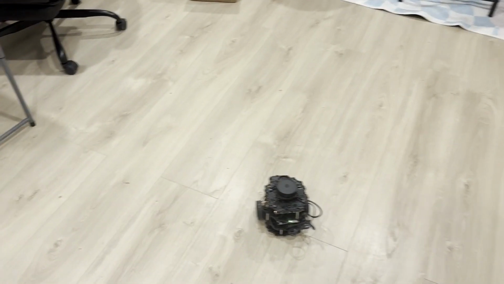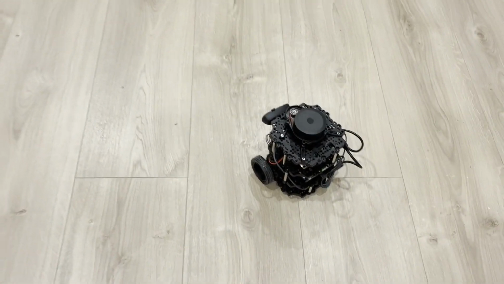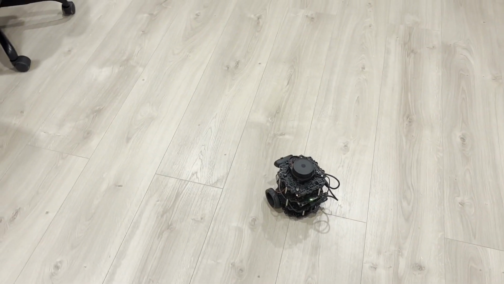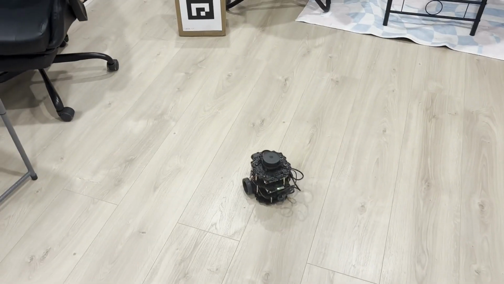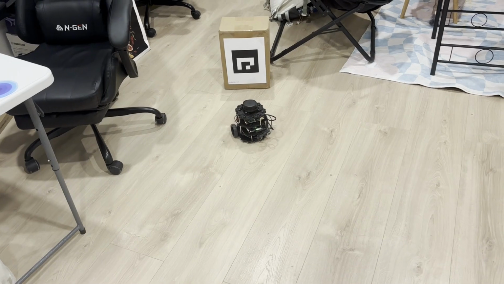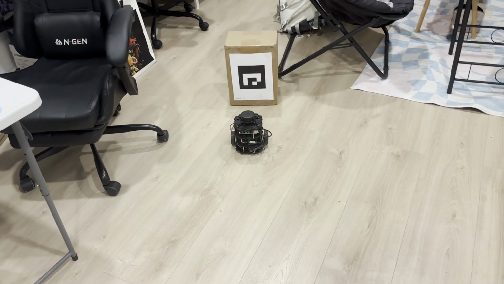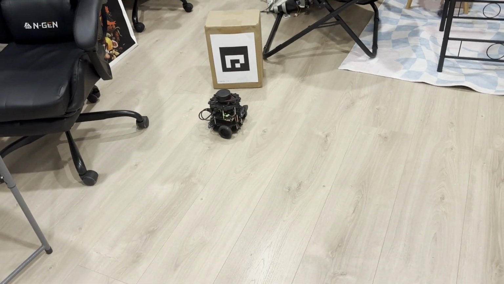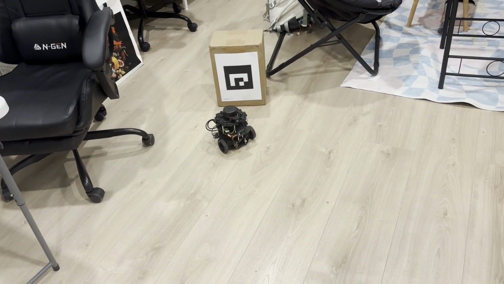This TurtleBot uses a USB camera, which is not supported by ROS. So the image is processed on the TurtleBot and then published on the image topic, and I use the computer to receive that image. So there is a delay.